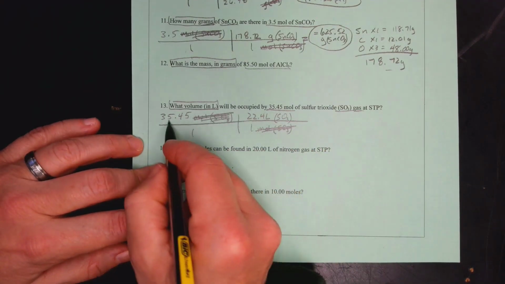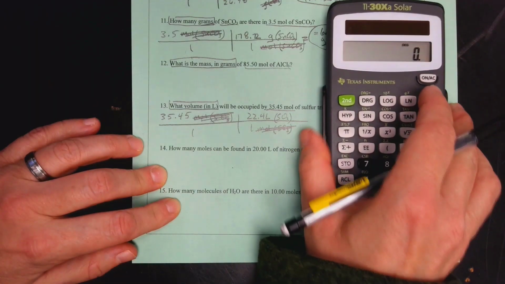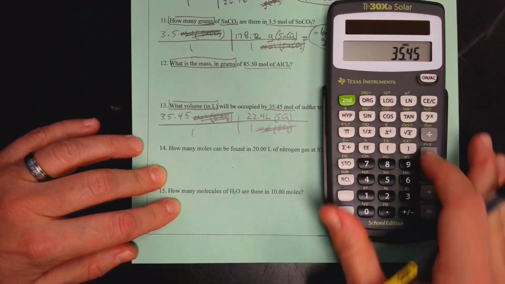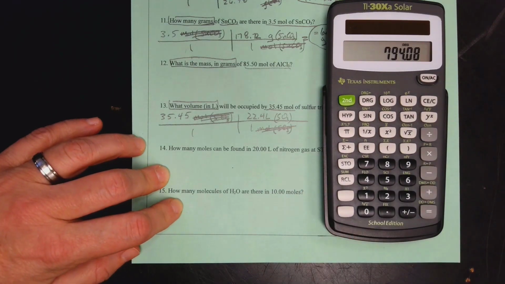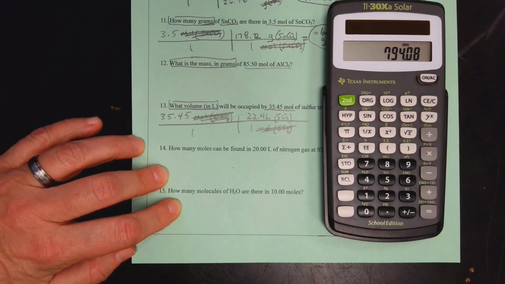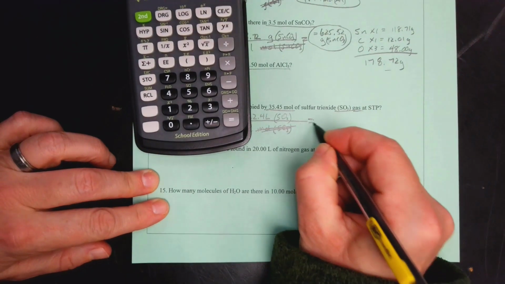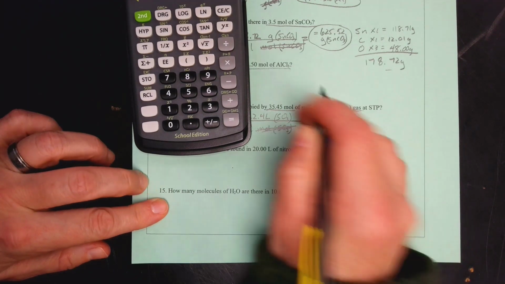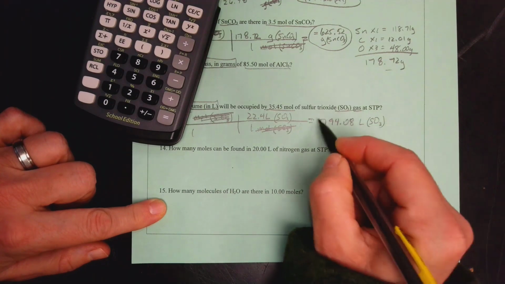Now all we have to do is multiply across our t-chart. So let's do that. We're going to take 35.45 times 22.4. This is number 13. Yep, there it is. It gives us 794.08, and again, there's my units, liters of SO3. And that is what we are going to circle.